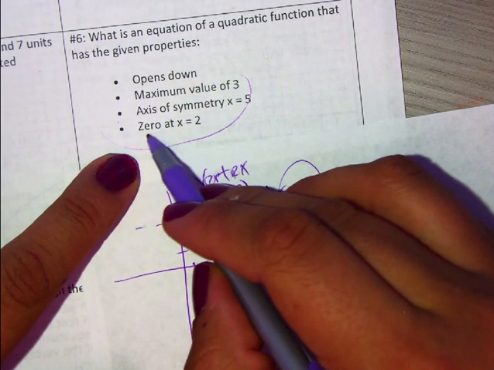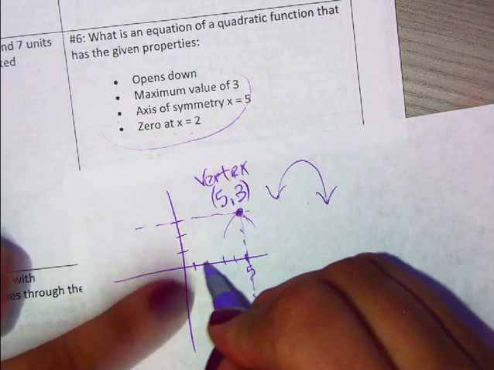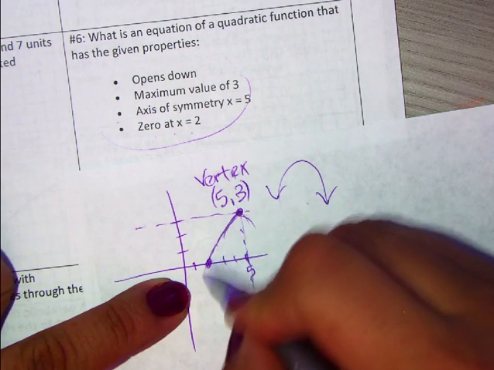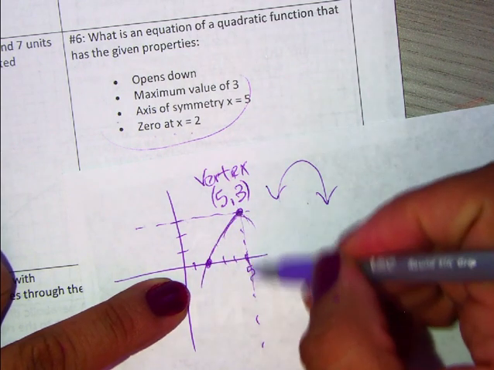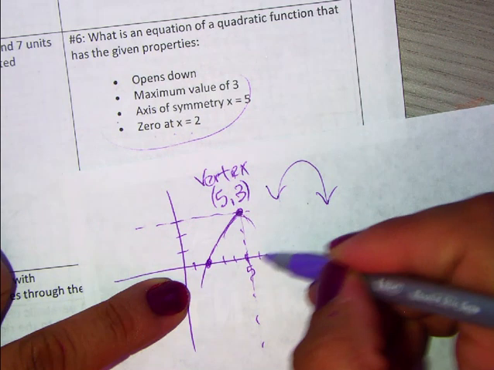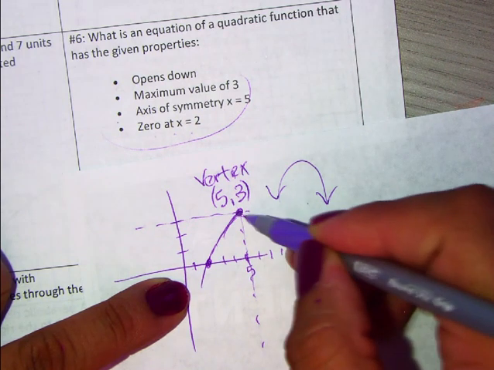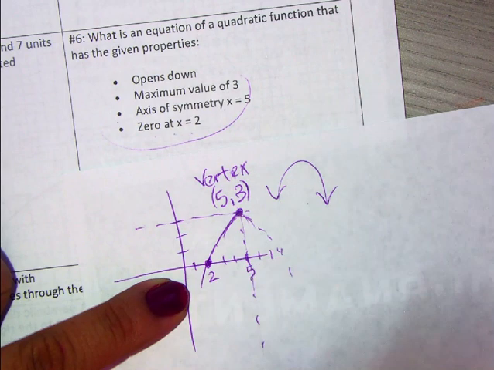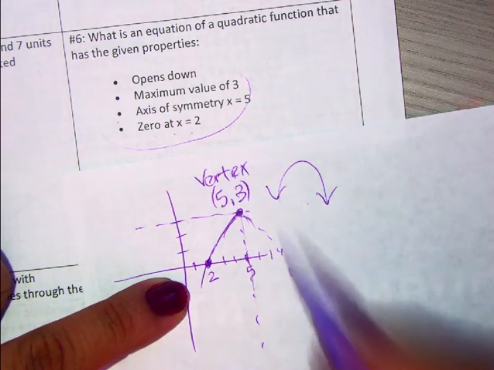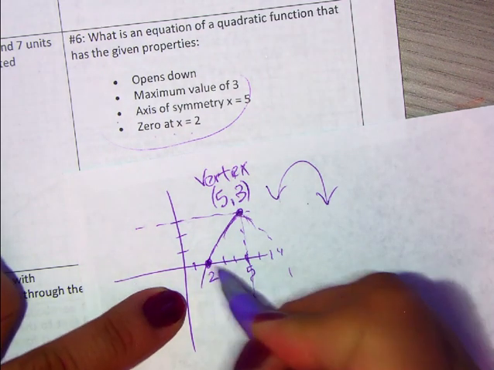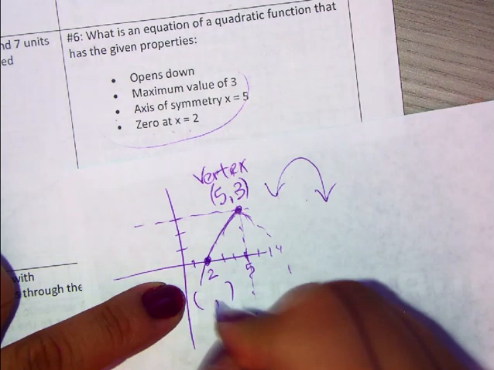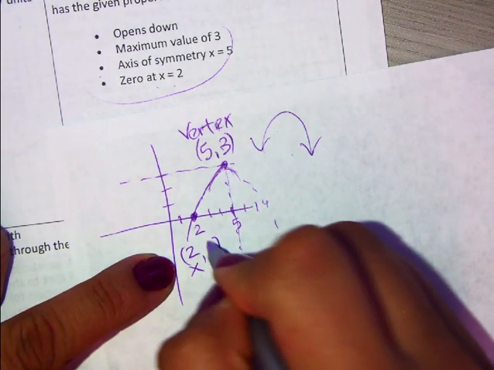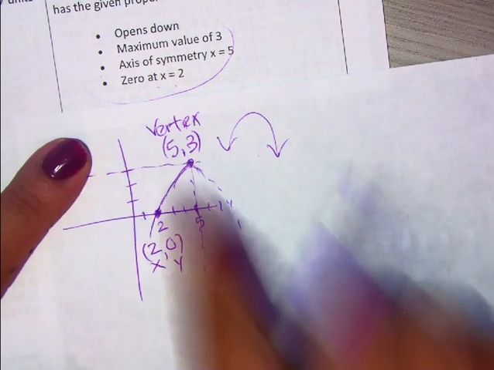It also tells you that the 0 is at x equals 2 because it's telling you how this graph is opening. And remember, the axis of symmetry can also predict what's happening on this other side. But at this point, this is enough information to write an equation because you have a vertex and a point. So you have to look at this 0 as a point (x, y). And you're going to do (2, 0) for that. You have a vertex and a point.